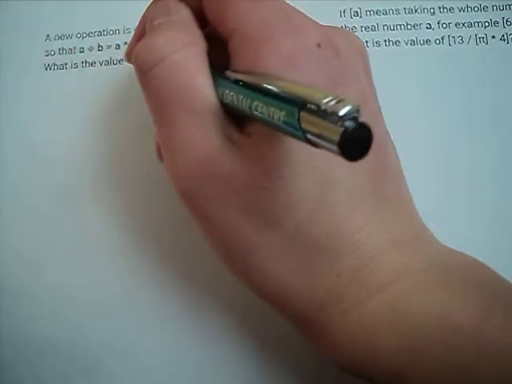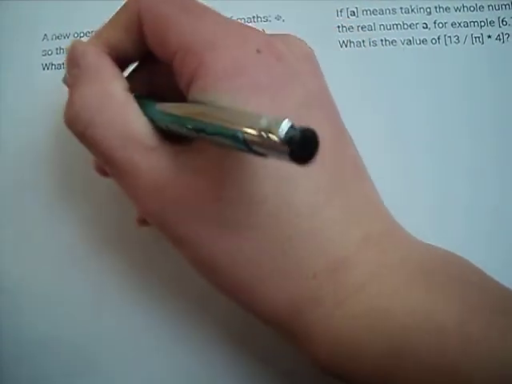So what is this problem trying to tell you? Basically, let's say for this problem 6 is a.